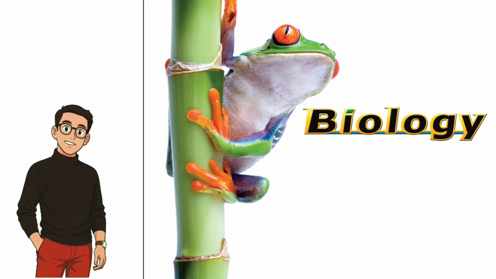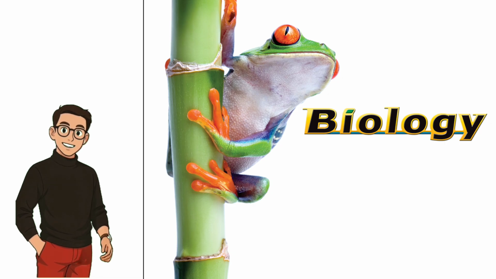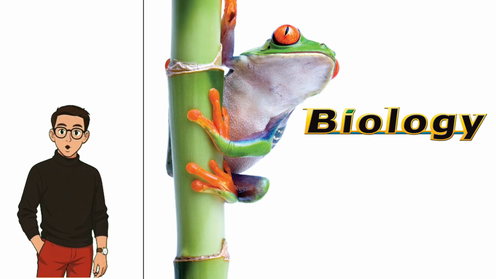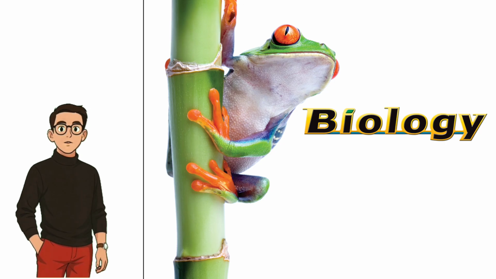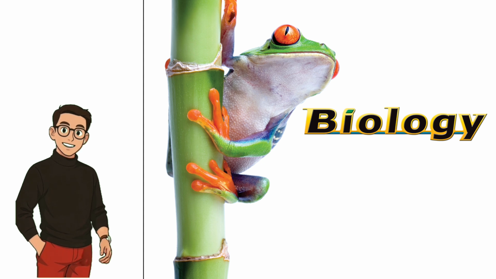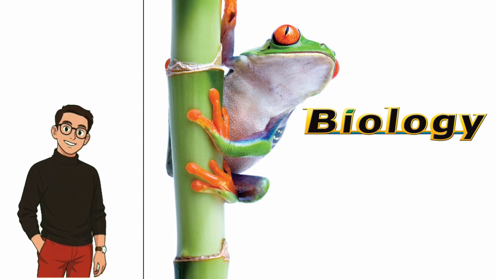4.3. Objectives. Differentiate between aerobic and anaerobic respiration. Summarize the major events in glycolysis, the Krebs cycle, and the electron transport chain. Compare and contrast alcoholic and lactic acid fermentation. Key terms: cellular respiration, aerobic, anaerobic, glycolysis, Krebs cycle, acetyl coenzyme A, fermentation.